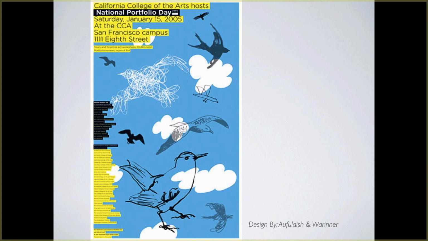Oh, there's more information. Here's when it is. Yeah, I'm starting to get more interested. Let me move in a little bit closer. I move halfway again. Now I'm at 3 feet. And I'm exaggerating because this poster is gigantic.